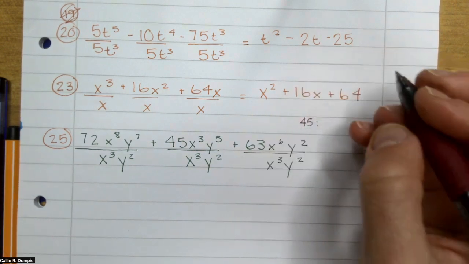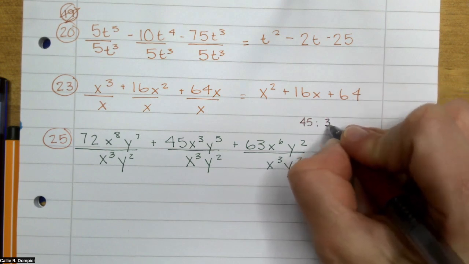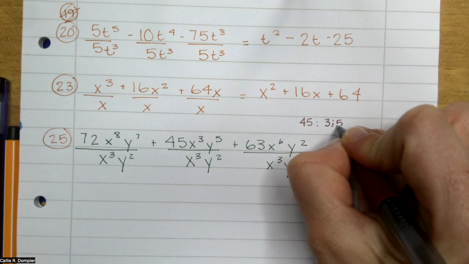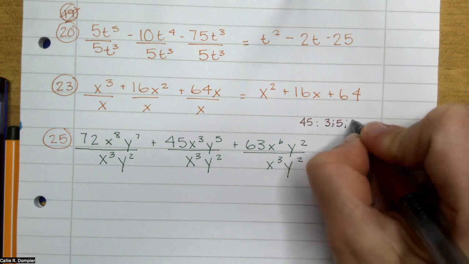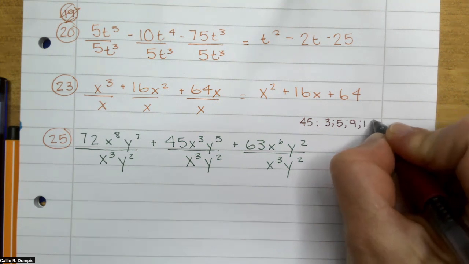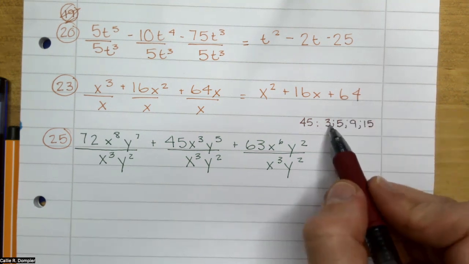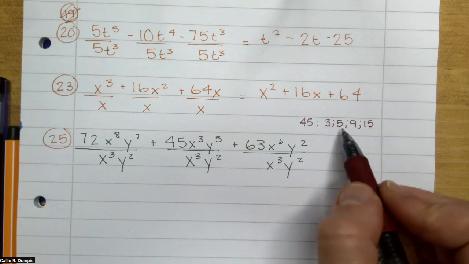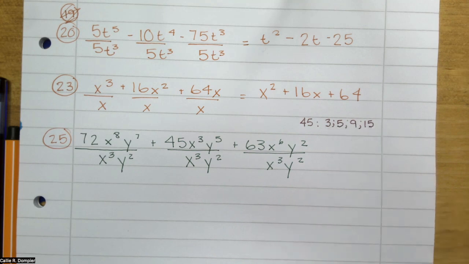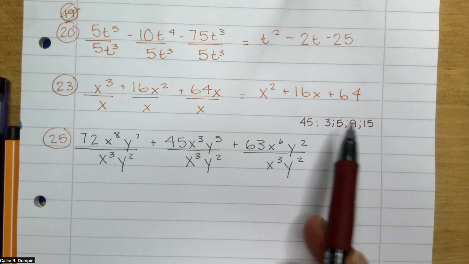The factors of 45 would be 1 and 45, 3 and 5, and 9 and 15, right? Why did I list them like that? 3 times 15 is 45, and 5 times 9 is 45. So I didn't list them in their pairs, but it's still true.